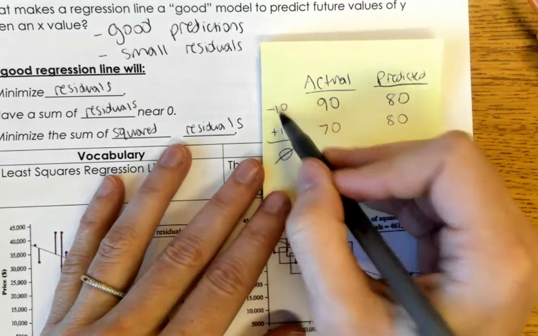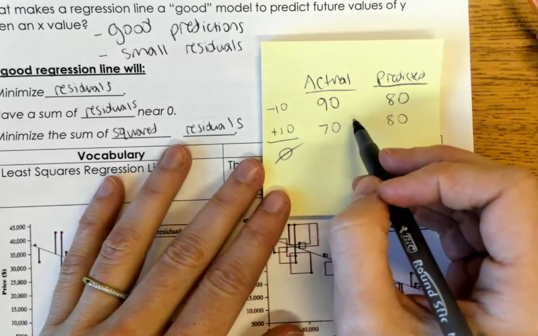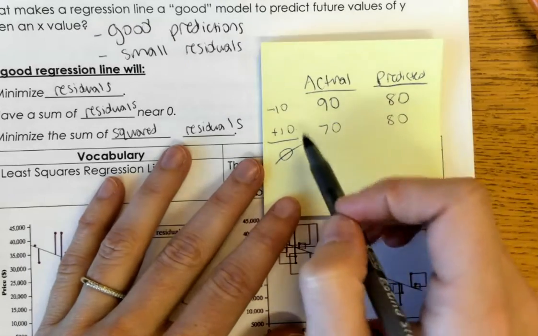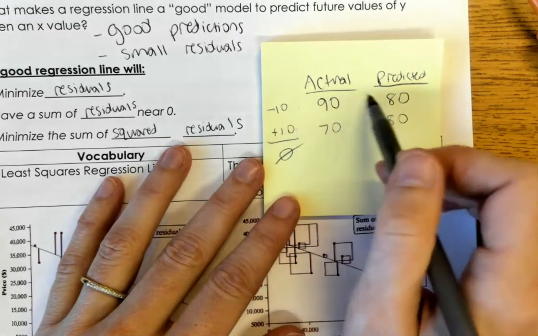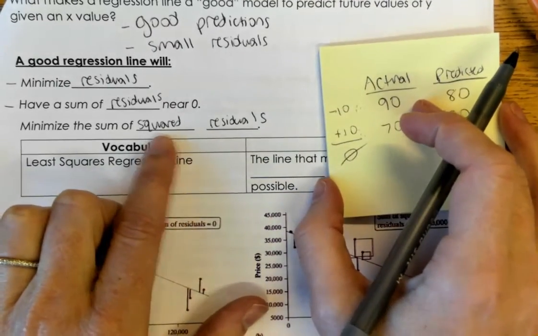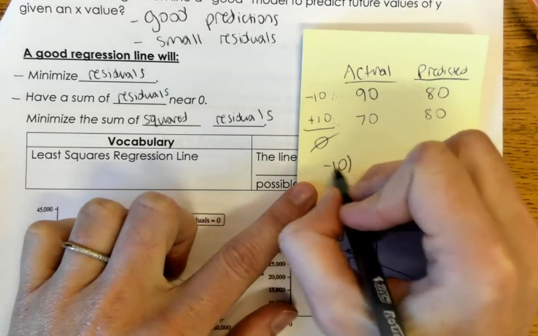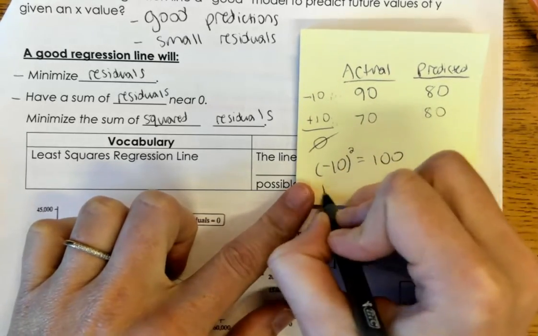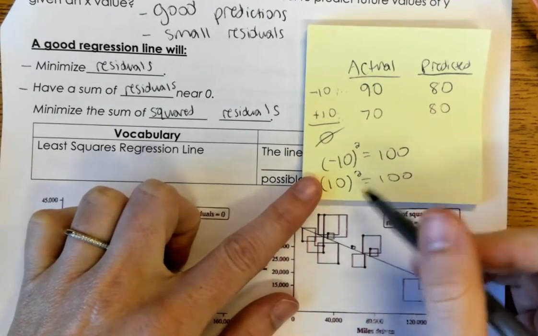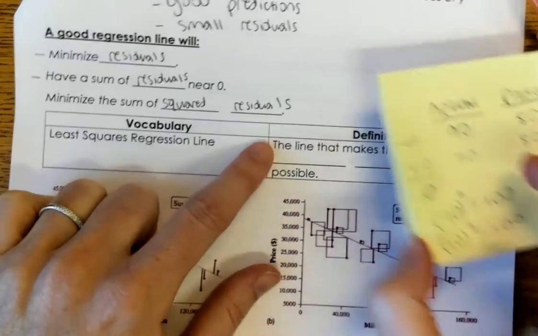Because my negative residuals offset my positive residuals, so it looks like I have a really good model to predict your final exam grade, but in actuality, I just happen to be off the same amount in both directions. So to prevent this from looking like a good model for my residuals to cancel each other out, we need to square them to get rid of the negatives. So when I square these, -10 squared is going to be 100, and then +10 squared is going to be 100. So now I can say that I was off by the same amount and my direction doesn't matter. So that's why I'm minimizing the sum of the squared residuals.